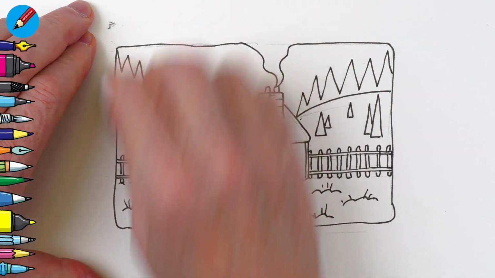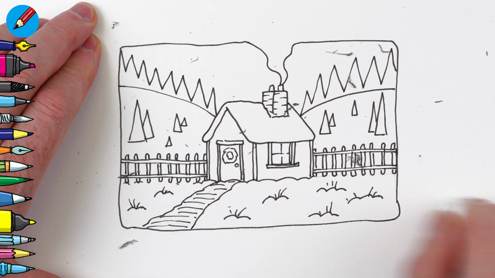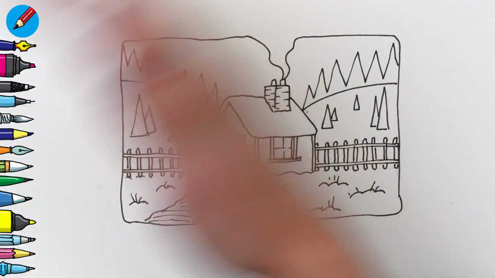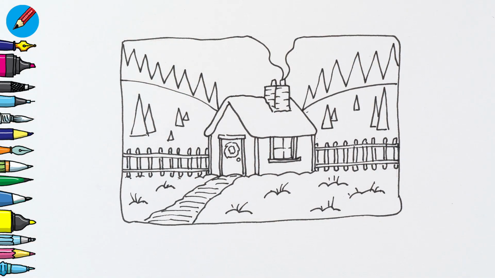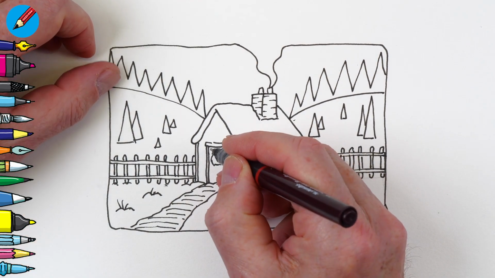When you are absolutely sure that the ink is dry, you can erase those pencil lines, and people will say, how did you do that? Did you do that so accurately and so cleverly? They'll be really impressed. And then we're going to do the door.